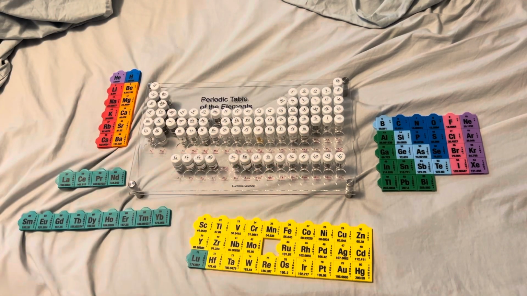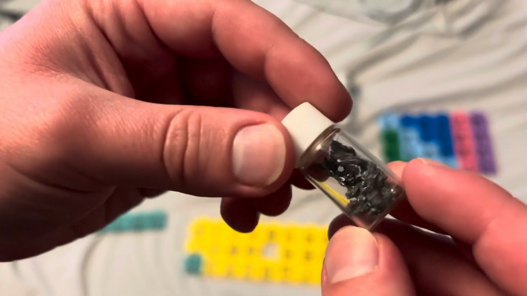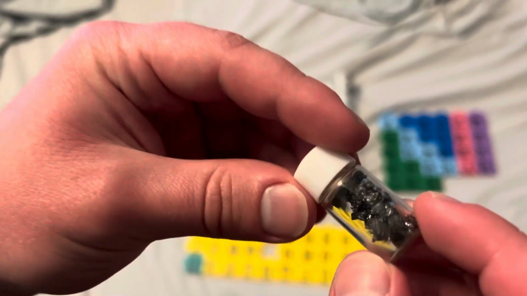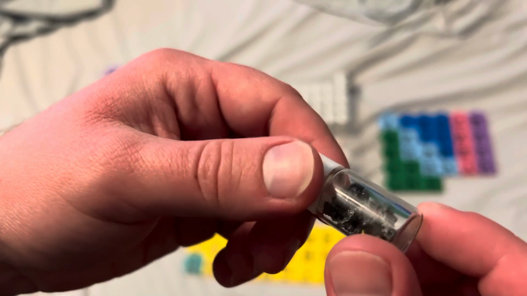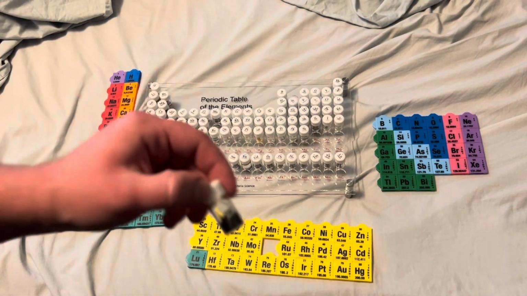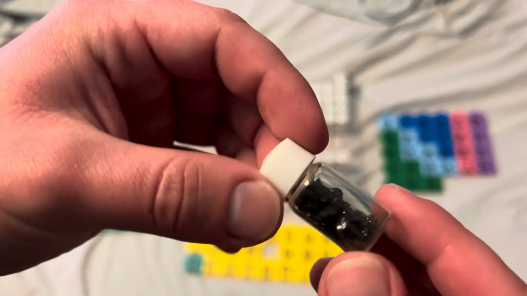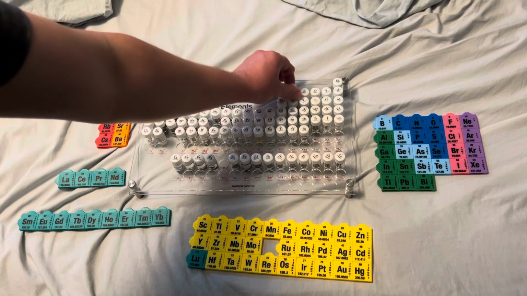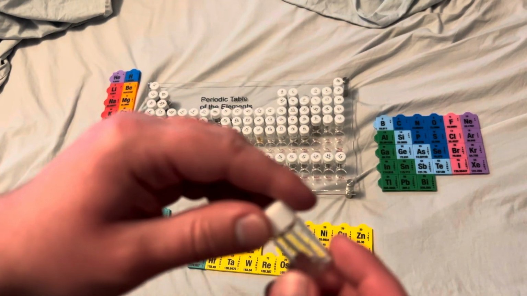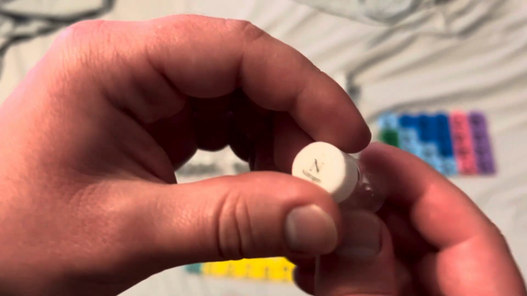The P block finally appears. Boron. It's actually kind of expensive too. Carbon. Diamonds are also made of carbon, almost pretty much exclusively. Diamond is a form of carbon, an allotrope.